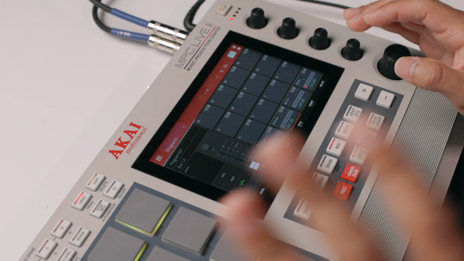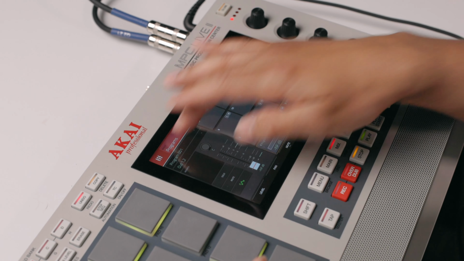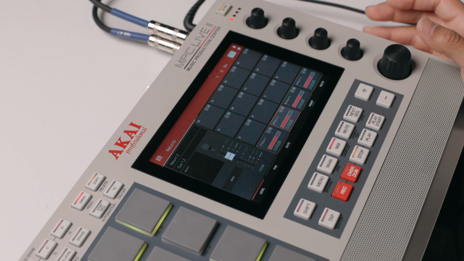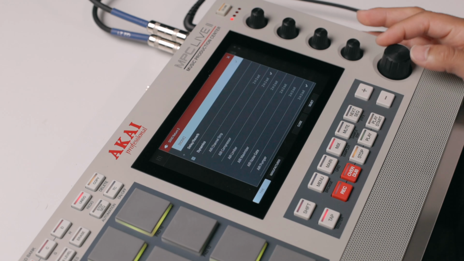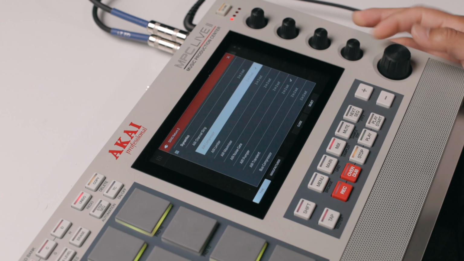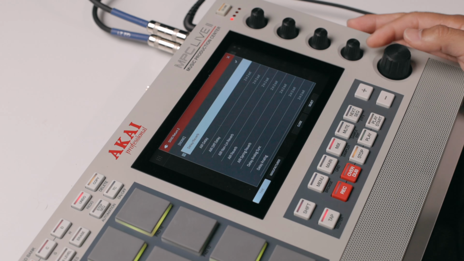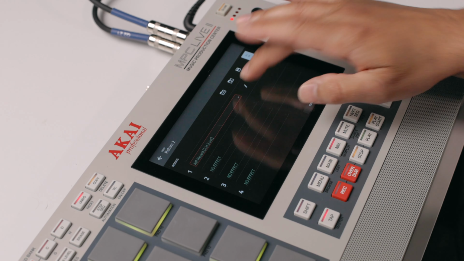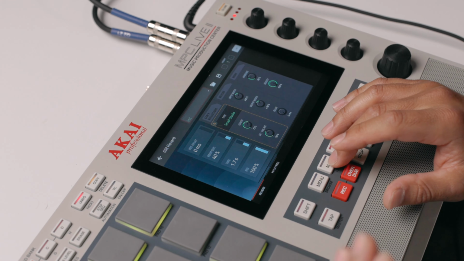Now, the way people usually will use these sends and returns, let's go back to our returns. I'm going to go to another return, which would be return number 2. And right here, I'm actually just going to put a reverb. We have this air reverb, which is actually a really cool reverb. So I have our air reverb right here.